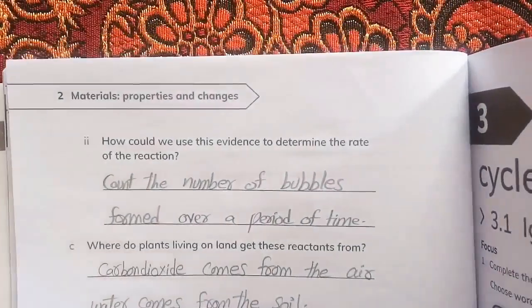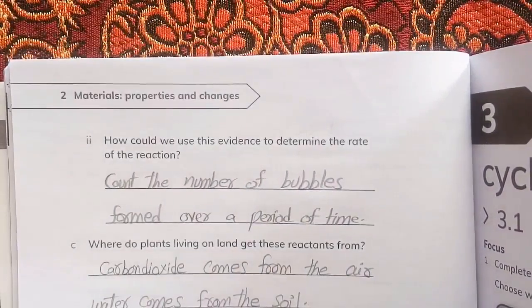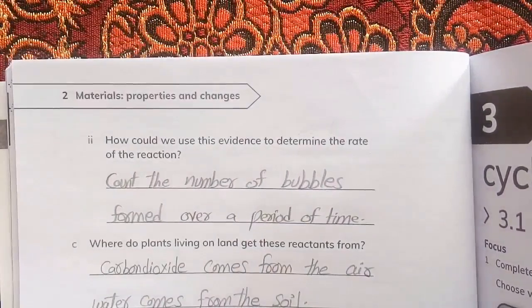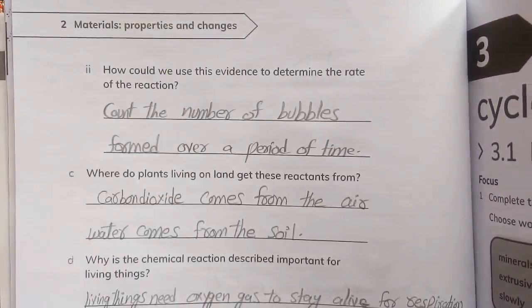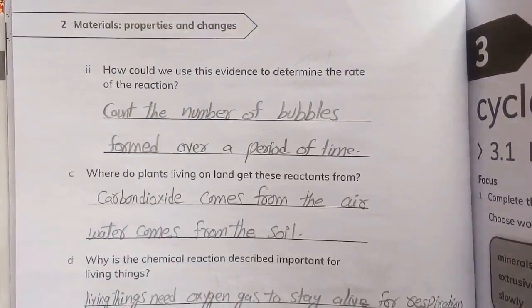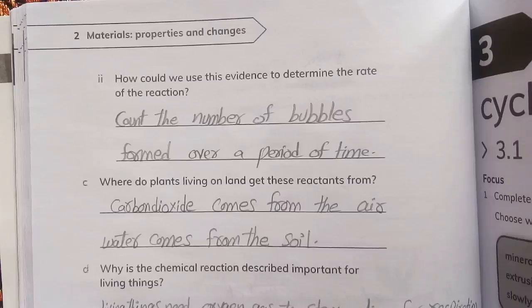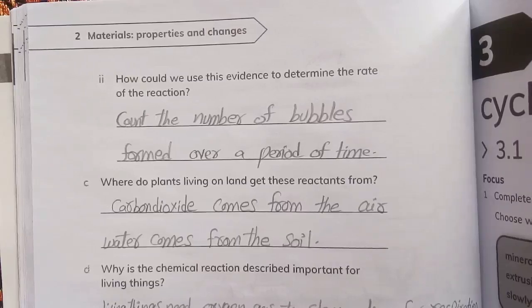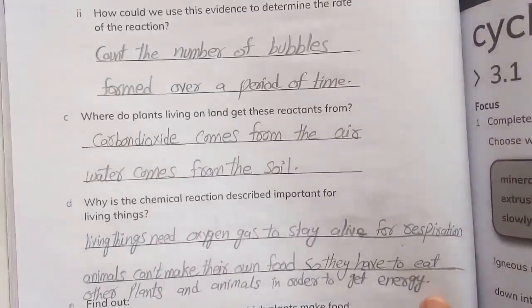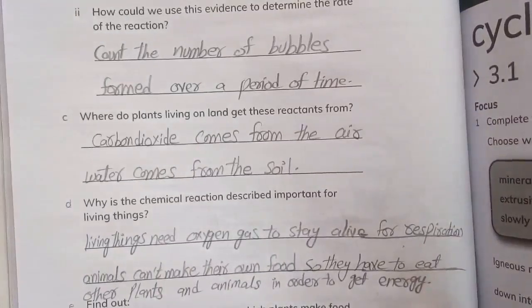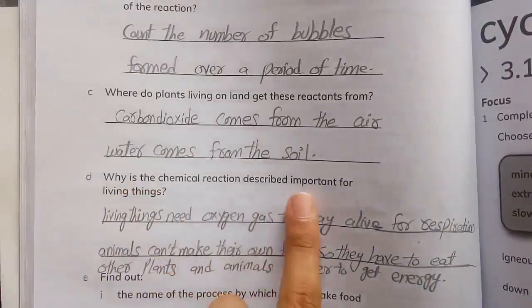How could we use this evidence to determine the rate of a reaction? Count the number of bubbles formed over a period of time. Part number C. Where do plants living on land get these reactants from? It means they are asking where the reactants in a plant come from. Carbon dioxide comes from the air and water from the soil, because plants have deep roots that absorb water from the soil.